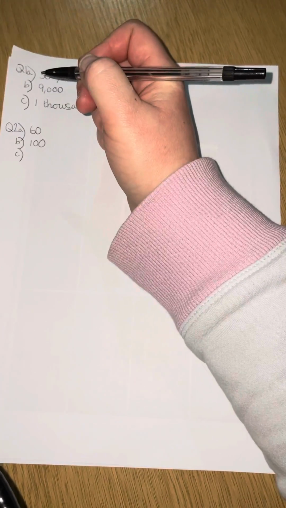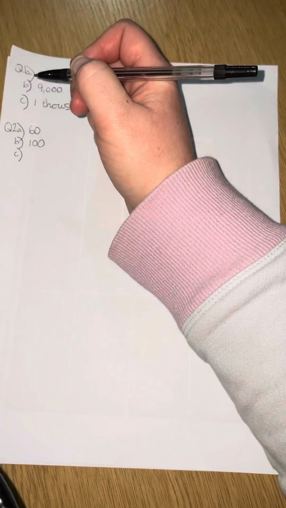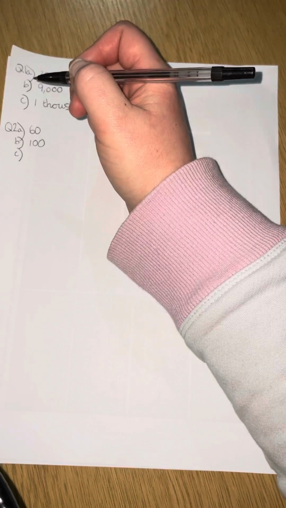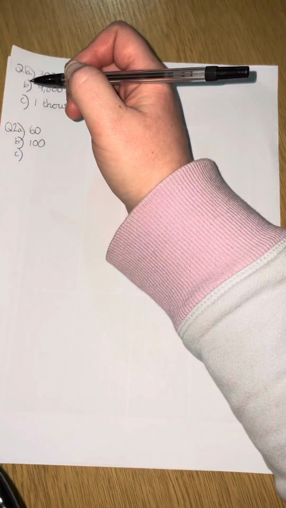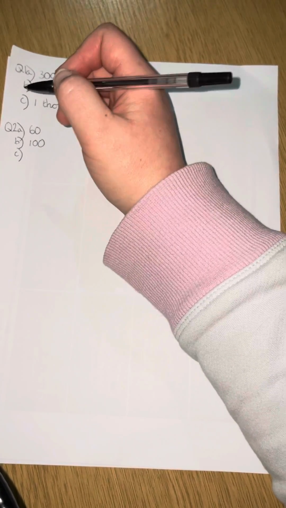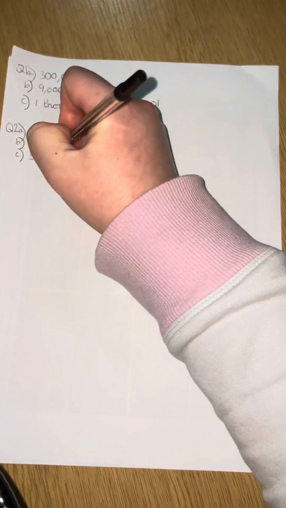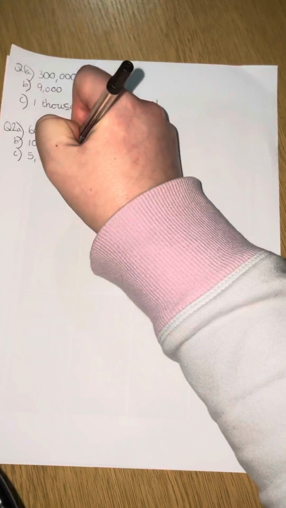C, we've got 5,320,290. It's already on a multiple of 10, so it just stays exactly the same. Okay, it has in effect already been rounded. Okay, so it stays exactly as it is.